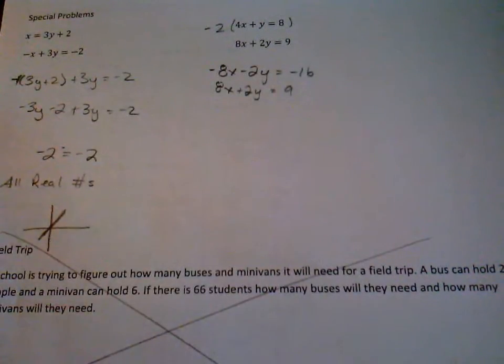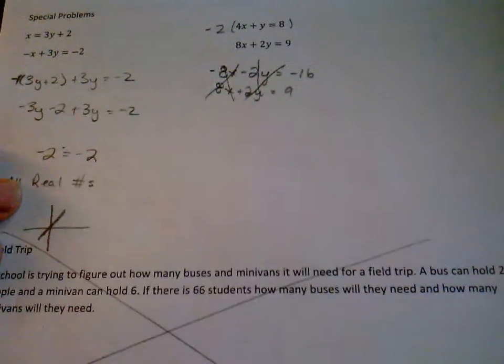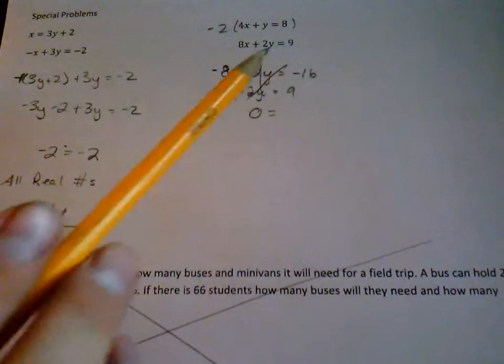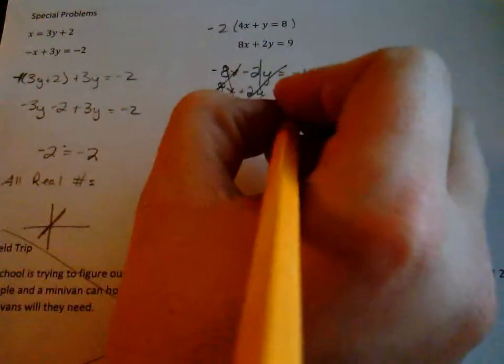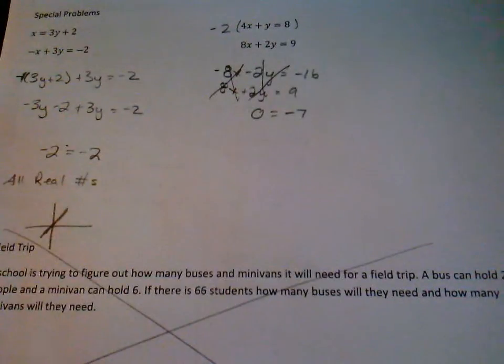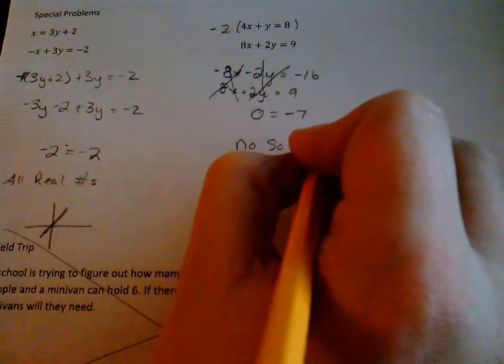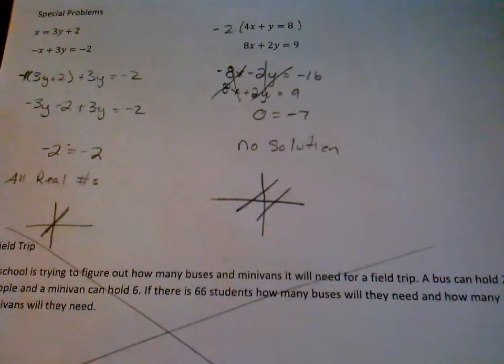This is elimination, so we're going to have to combine downwards. This crosses out, which makes 0 equal. And then finally, negative 16 and 9, it makes negative 7. Now, when we don't have any variables, and you have a number equals another number, that means that there is no solution. Meaning the lines are parallel. They never touch.